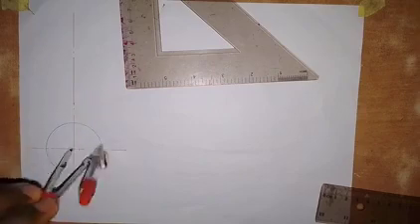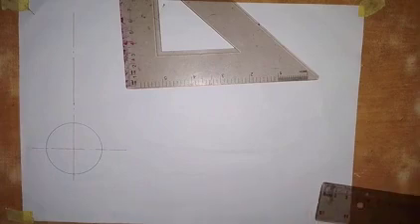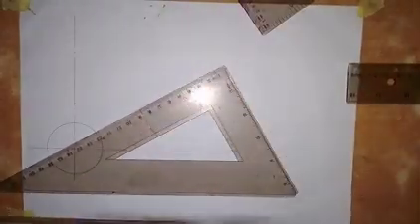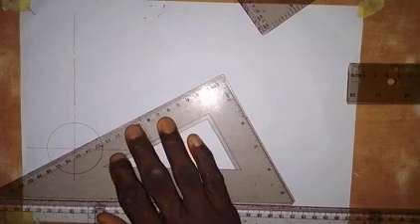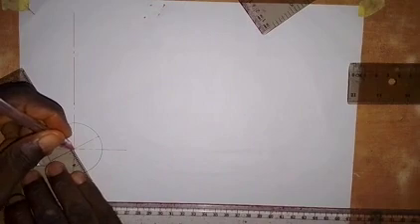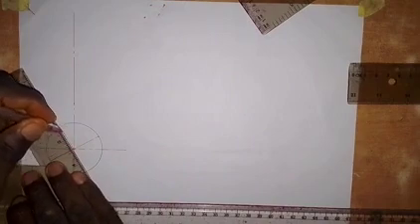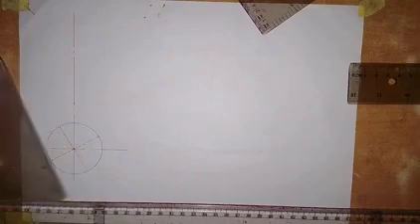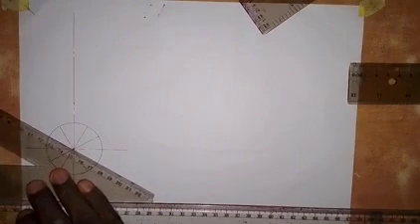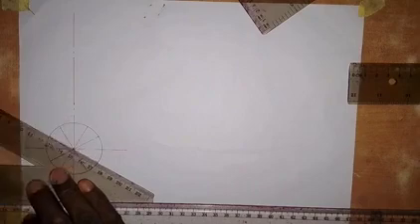This circle we are going to divide into 12 equal parts. I'm going to use my set square and T-square to do the division of the circle into 12 equal parts.